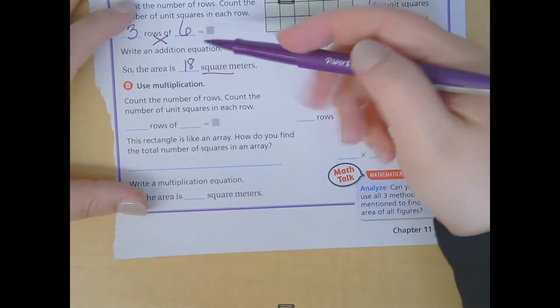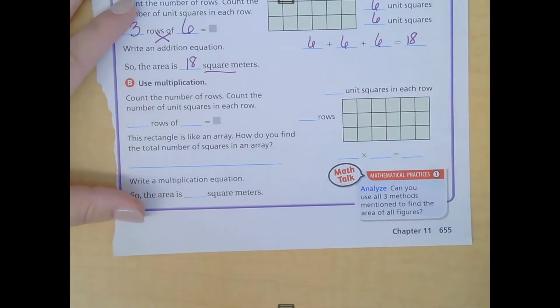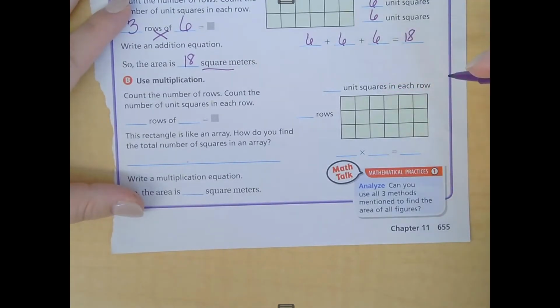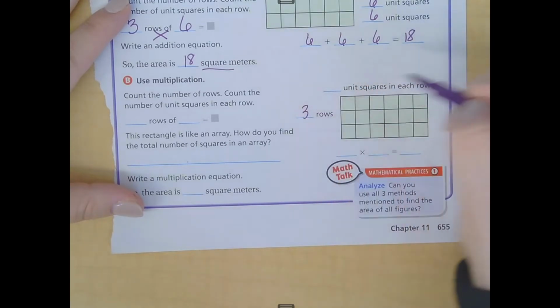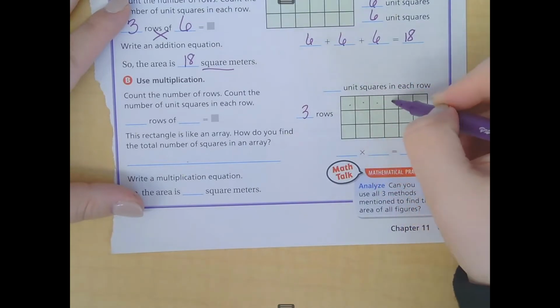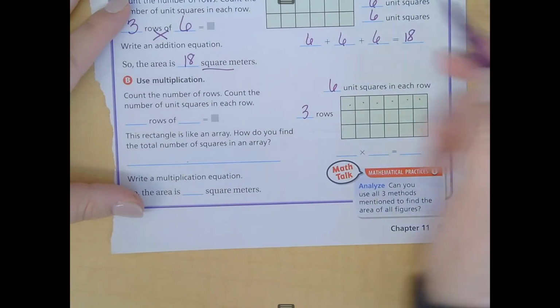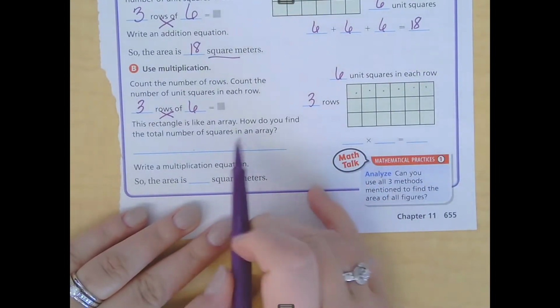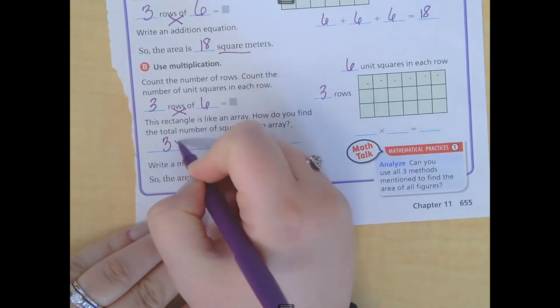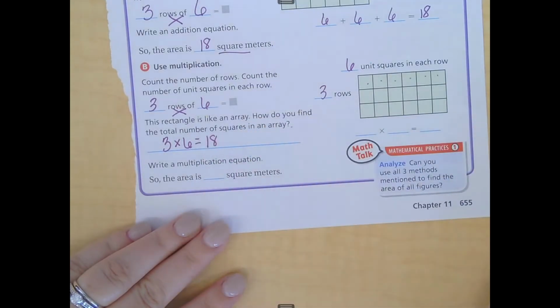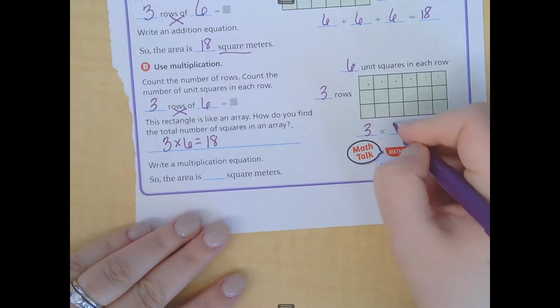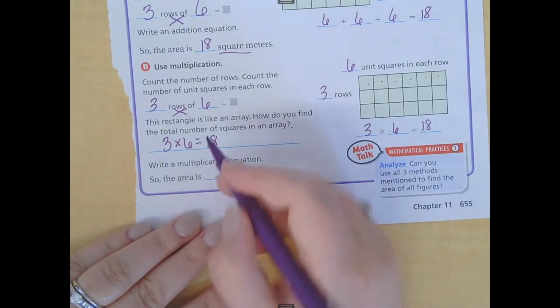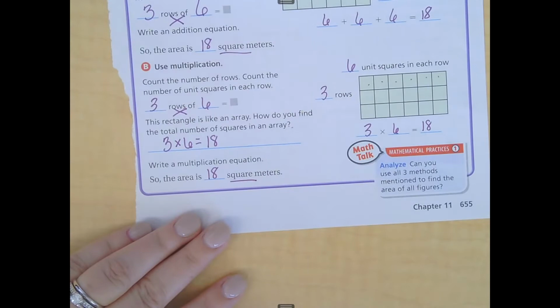We could also use multiplication, which I kind of gave you a preview of there. When you use multiplication, it's just like when we did arrays. We're going to label each side and then multiply. So I have 3 rows, and I have 1, 2, 3, 4, 5, 6 units in each row. So 3 rows of 6. And you know in an array you would do 3 rows of 6 equals 18. So the area is 18 square meters.